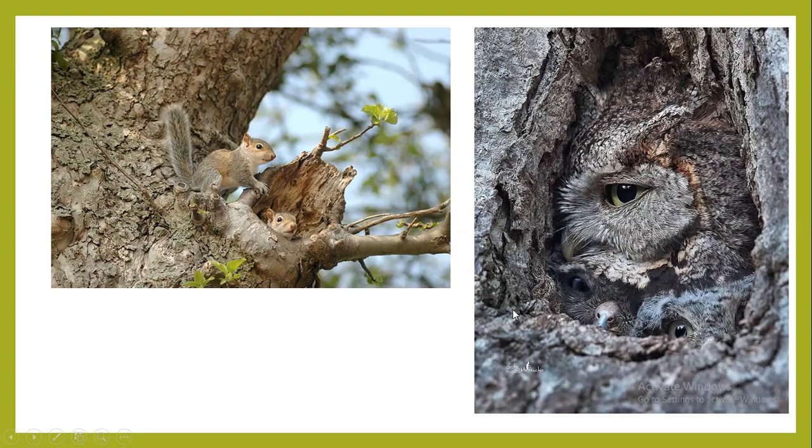Take a second. 1, 2, 3. This is its eye and this is its beak, right? Do you notice the color of these owls? The color of these owls is similar to the color of the tree, right? It helps it hide. This is a kind of adaptation.